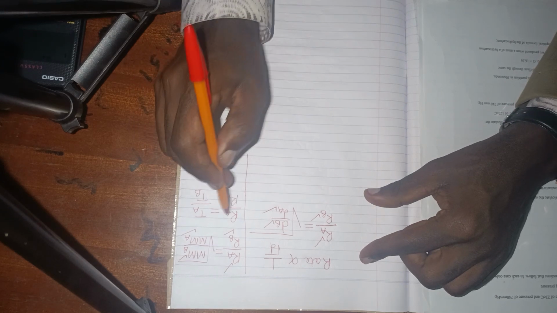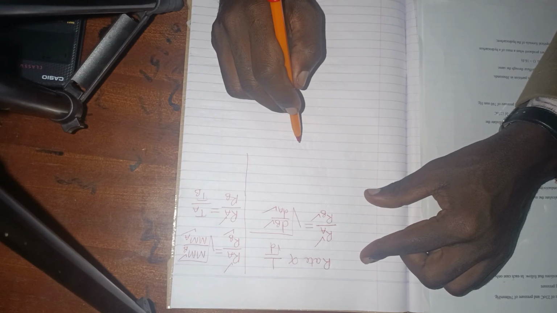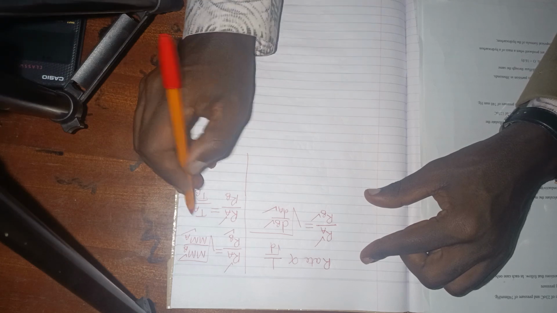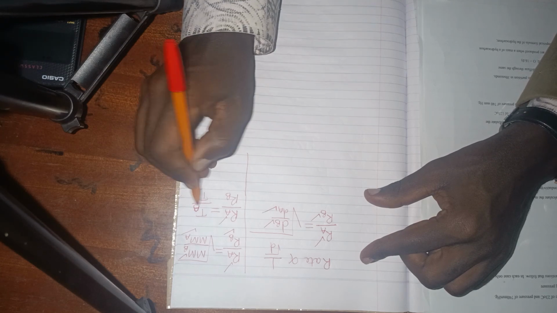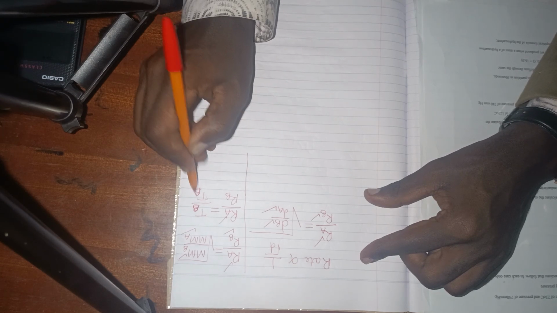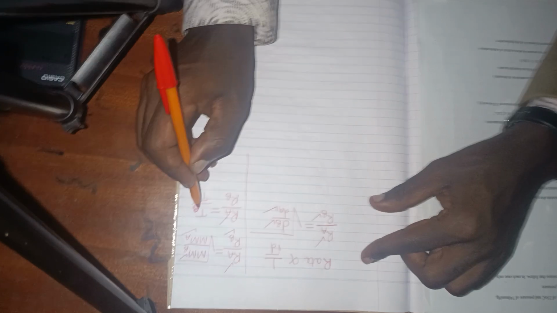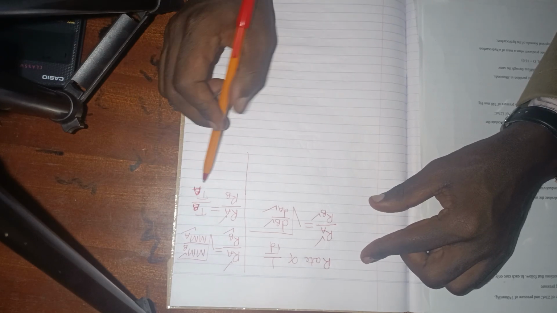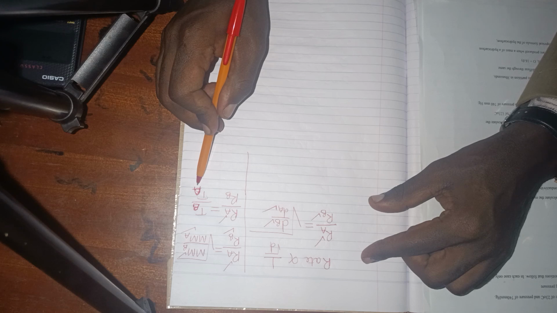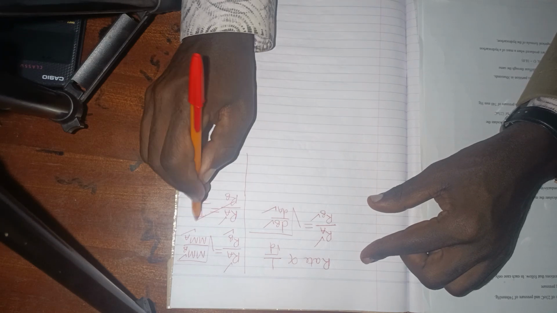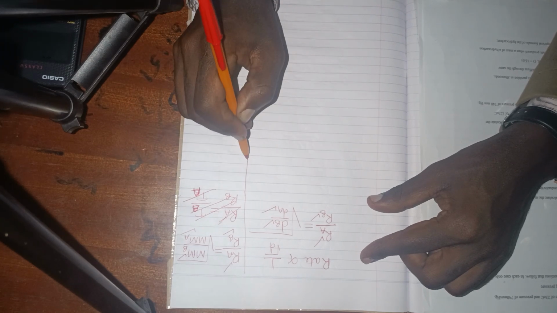That means if the rate is high, so we can have B, then A. So if the rate is high, then the time taken is going to be, let me just rearrange it here so that you can understand.